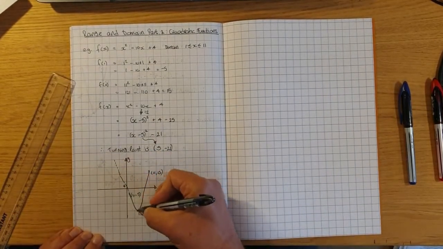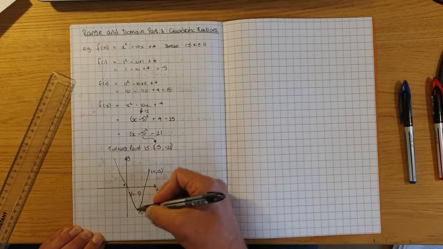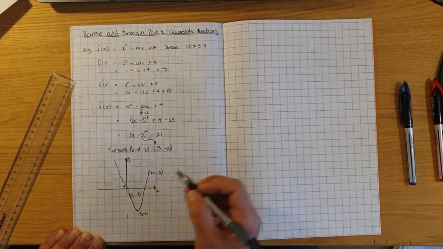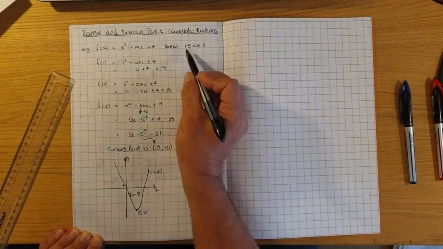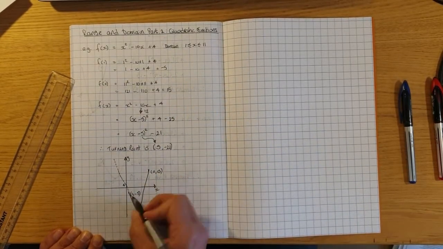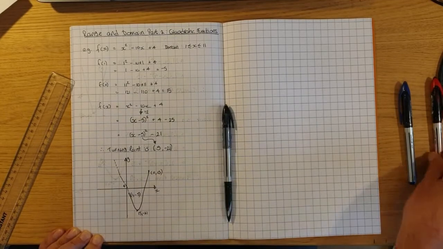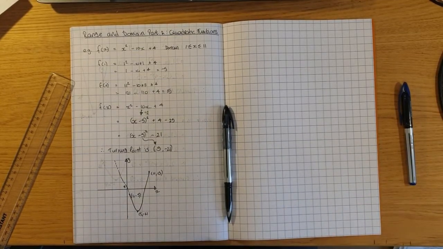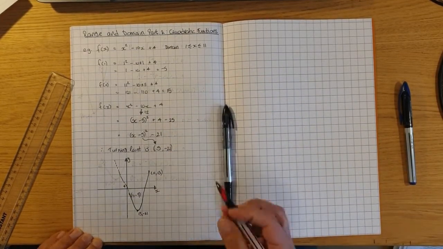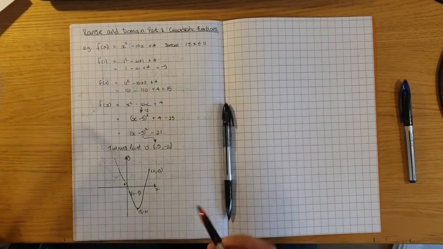It's this solid part of the curve I'm actually really interested in, though, because this is the piece that actually exists within our domain. In other words, between 1 and 11. And therefore I'm interested in the y values, and I'm interested in the range of y values between these 2 points.